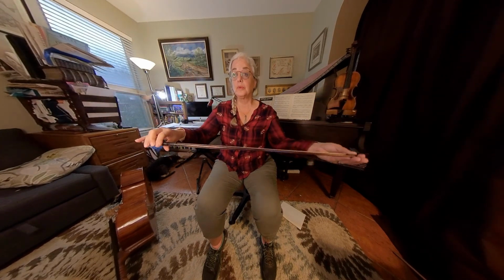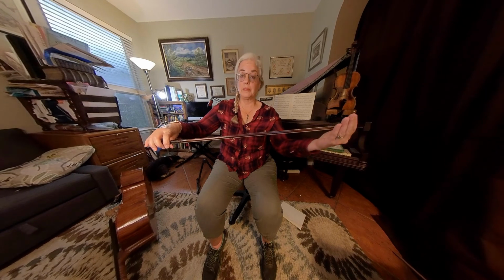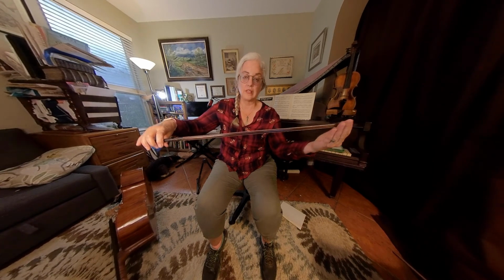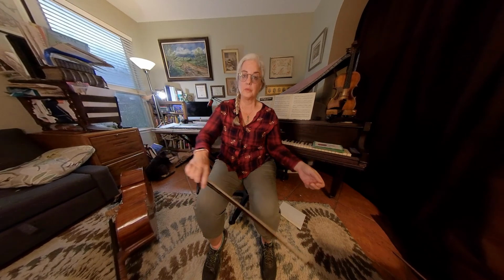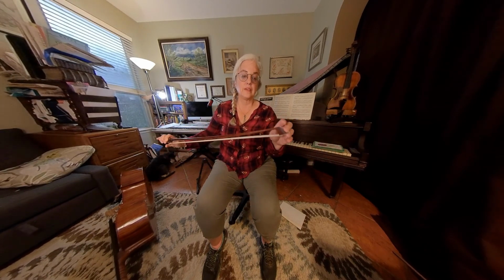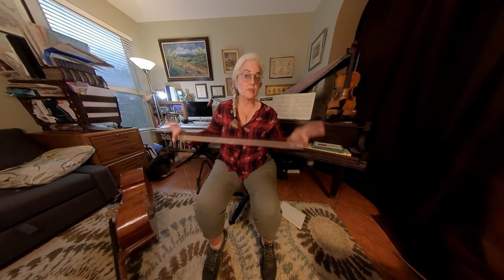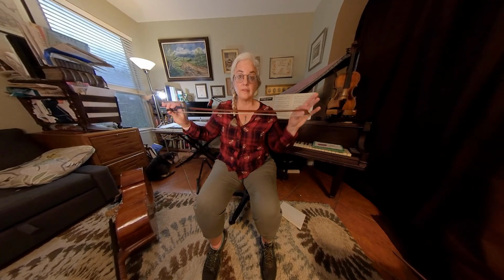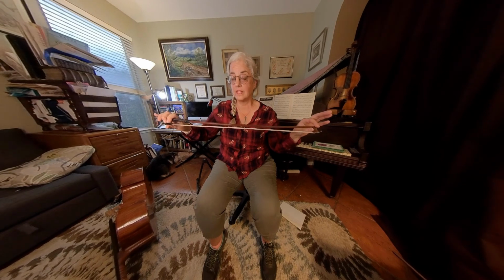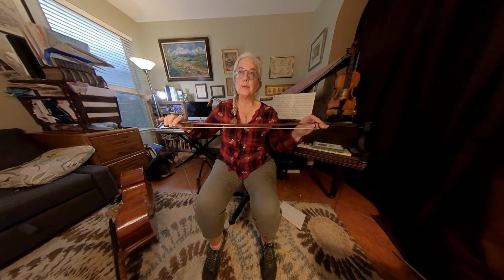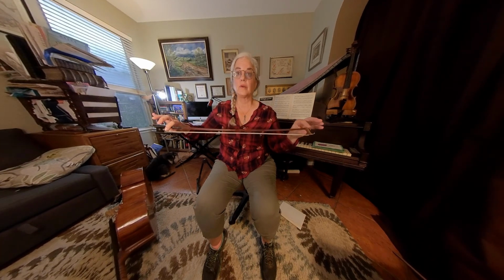But the one thing about the bow is you don't want to use it as a cane or a sword. I would never put it on the stand, especially if you're in a group of kids. Kids and people in general, even in a pit orchestra, won't see a bow on the stand and they'll walk right into it. Your bow falls on the floor and this breaks. So I would always make sure your bow is put somewhere where it is safe and not going to get knocked off of anything.